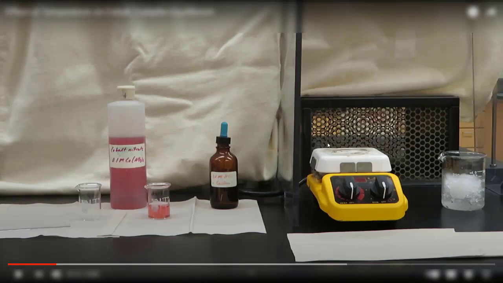This is called a hot plate. You might have seen them in the lab, maybe. If not, then you will get to use one soon. And then there's a cold water bath here. And over here we have concentrated hydrochloric acid.